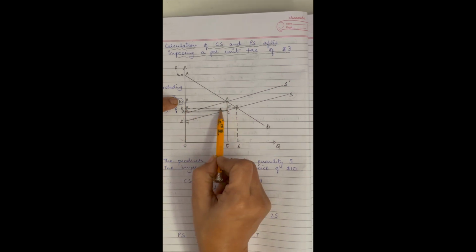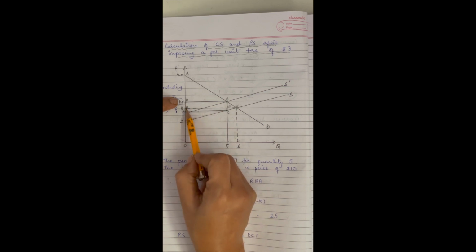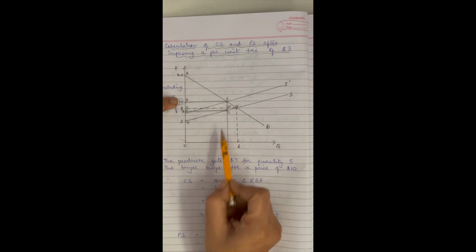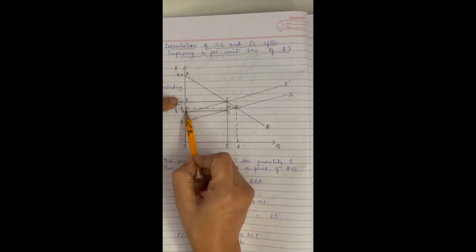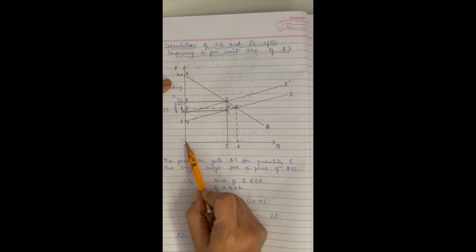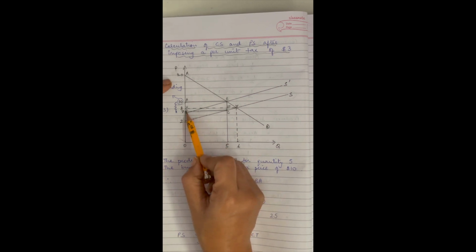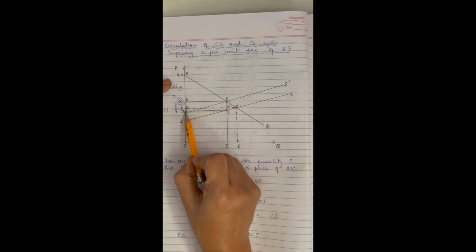And how do we calculate the area of a rectangle? It's basically your length into your breadth. So it's your length, which is 5, into your width, which is 3, that's the height, 10 minus 7, which is 3, and this is given by your 5. So 5 into 3, which is $15. So the tax revenue collected by the government is $15. Okay.